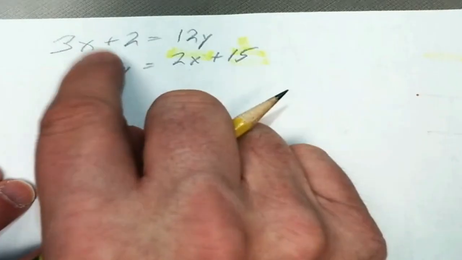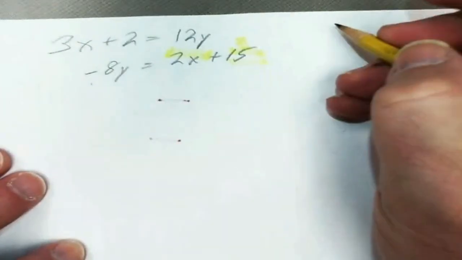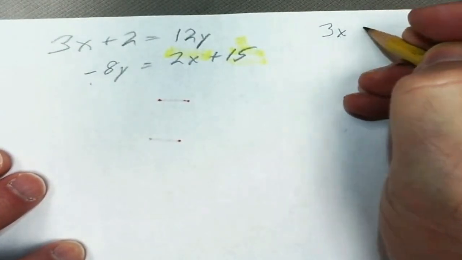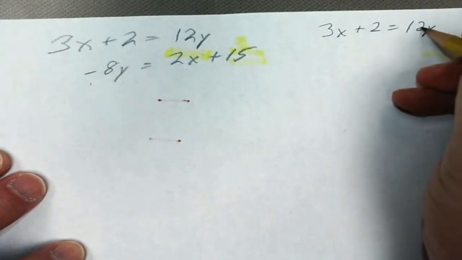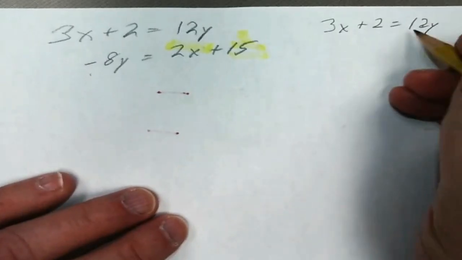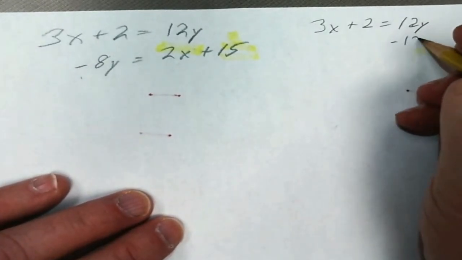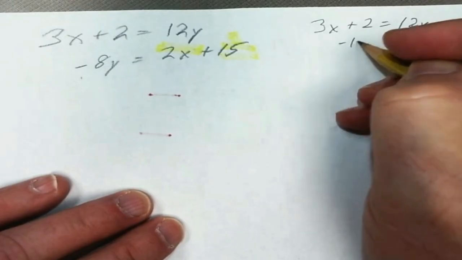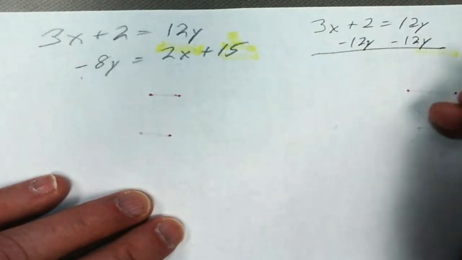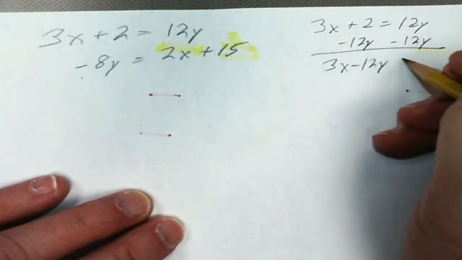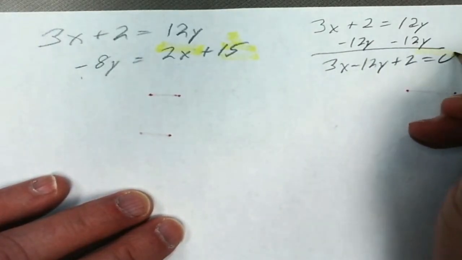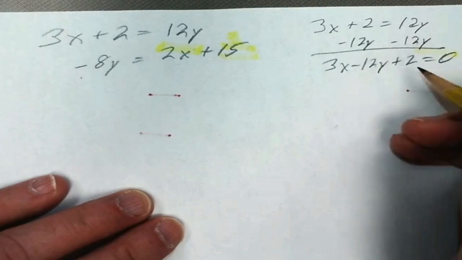So let's take this first equation, 3x plus 2 equals 12y, and put that in the same order. So the 12y would need to move over to this side. So we subtract it, right? 3x minus 12y plus 2 equals 0 right now, but the 2 should be on that side.